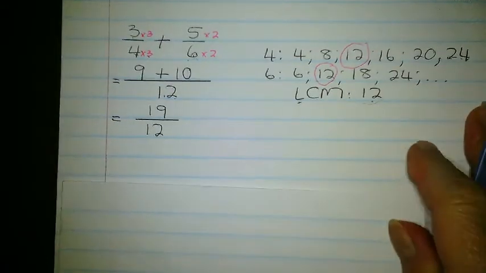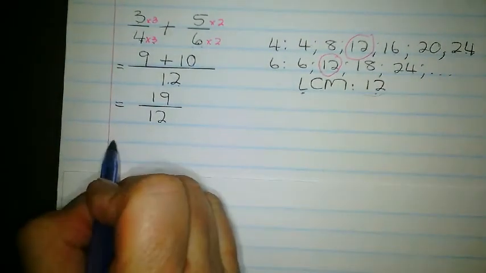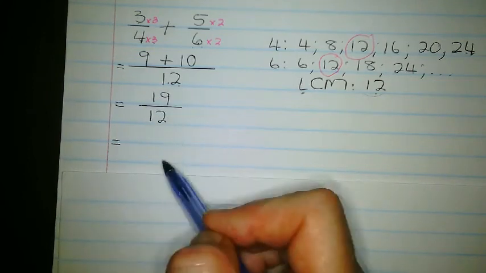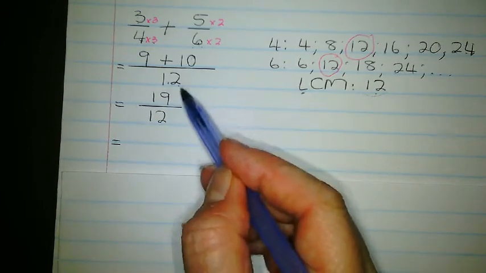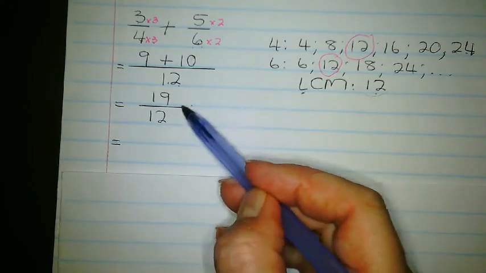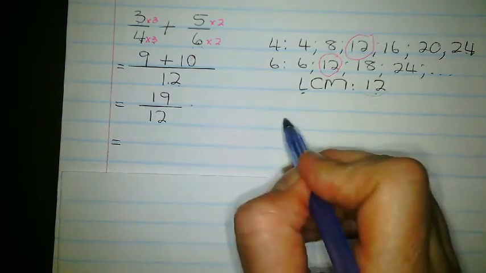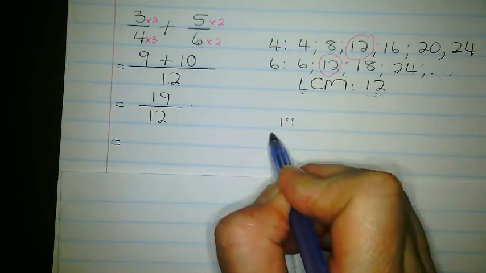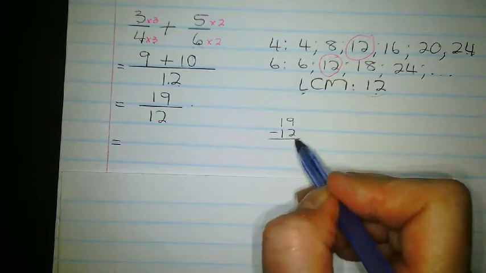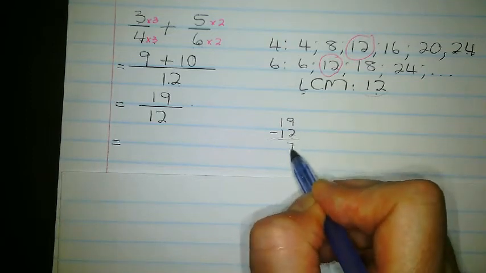Now they will tell you again, but please do it in any case. This is an improper fraction, so here it means I have to simplify it again. If you don't simplify it, you'll only get marks up to there. Okay, now to do the simplifying, remember what we did earlier. Do the subtraction sum. 19 minus the 12, and that's going to be 7.